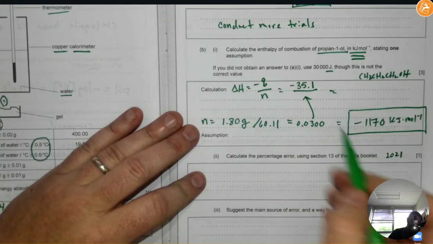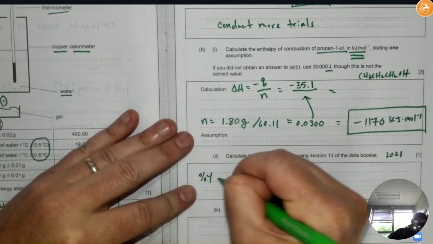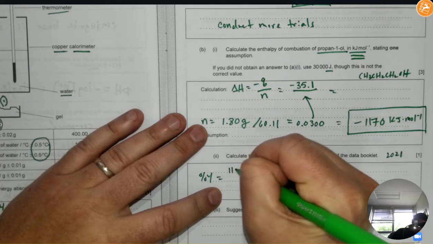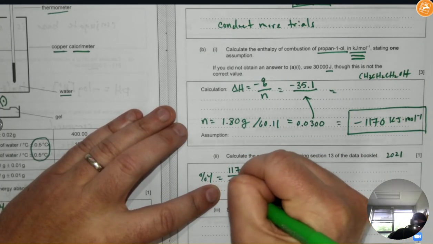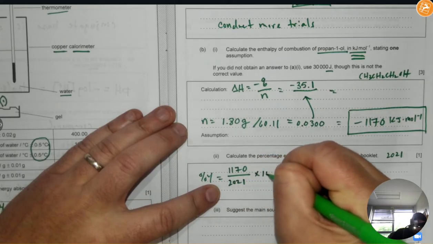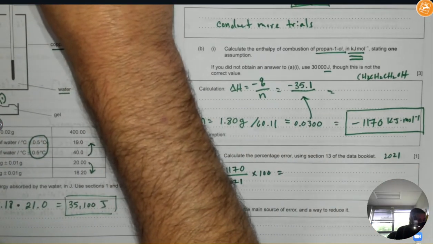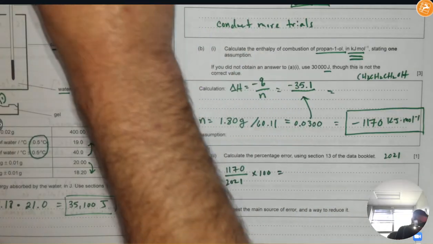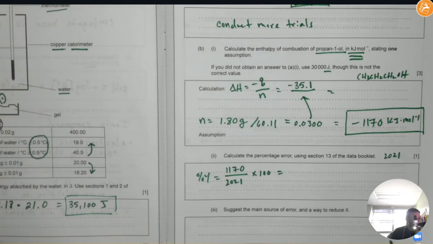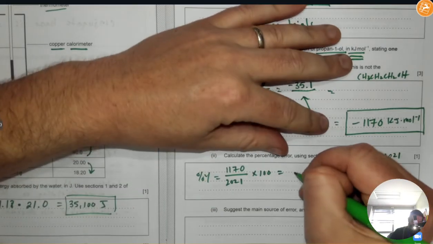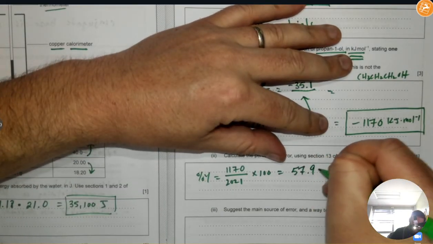All right, so for the percent yield, we got 1170. In reality, it's 2021. Multiply that by 100. 1170 divided by 2021 times 100 equals 57.9%.